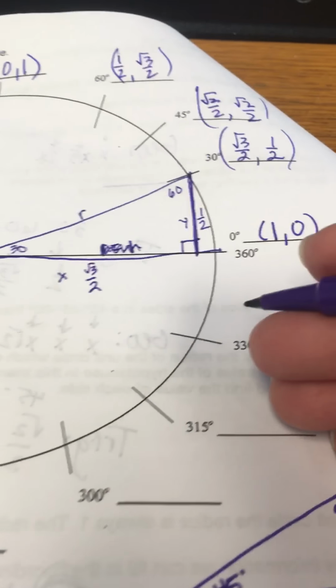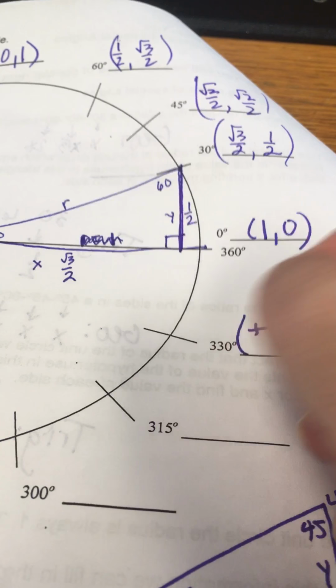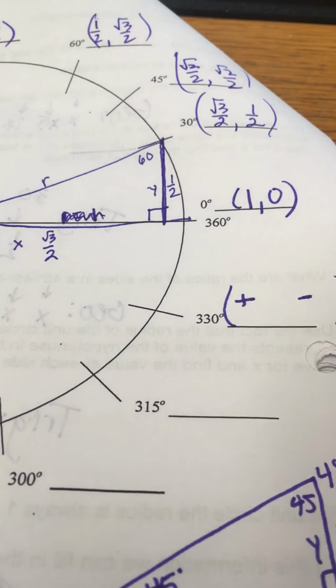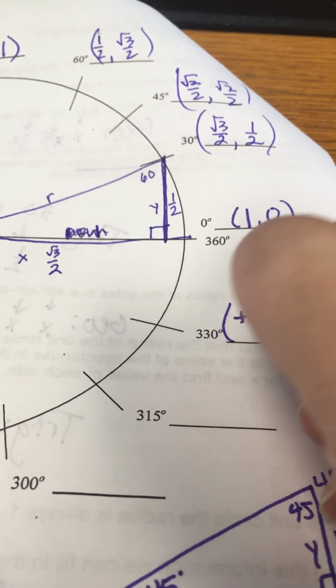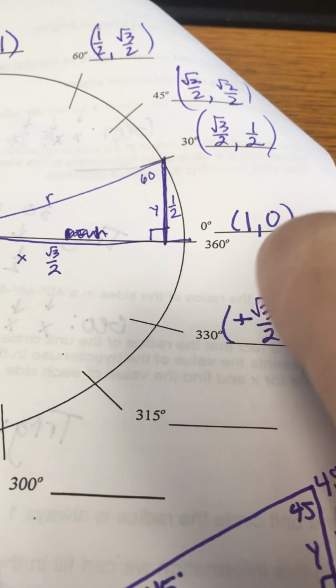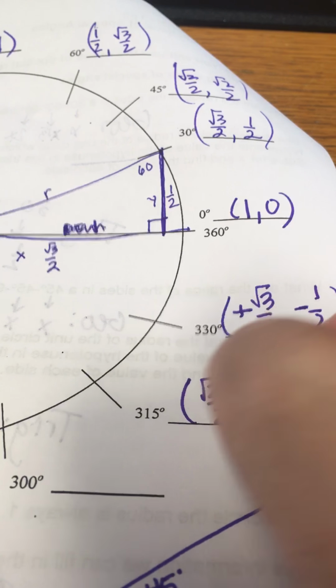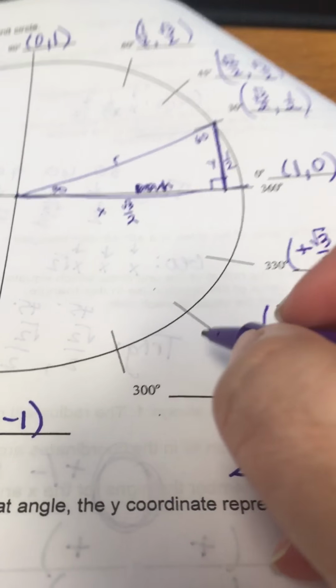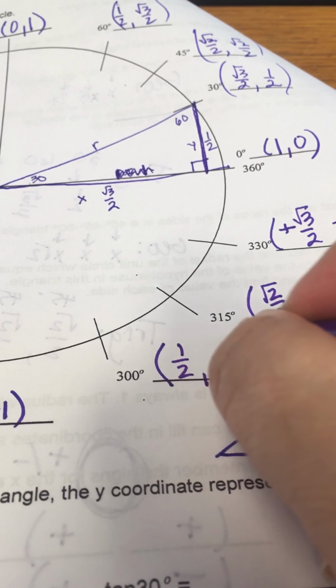Same thing here. You can either bring these over or flop these on down here. So this 30 up here brings this 30 here. So we have a positive for x but a negative for y. So bring the 30 down because this is negative 30. So √3/2 and -1/2. Positive √2/2, negative √2/2. And then 1/2, -√3/2.